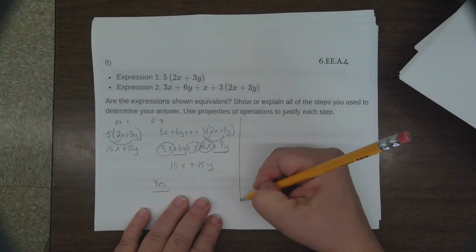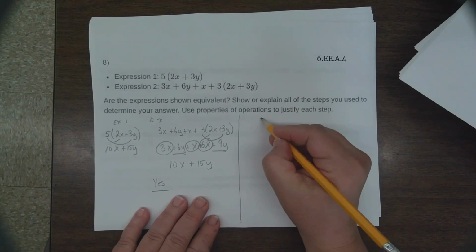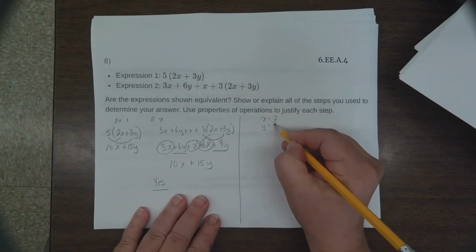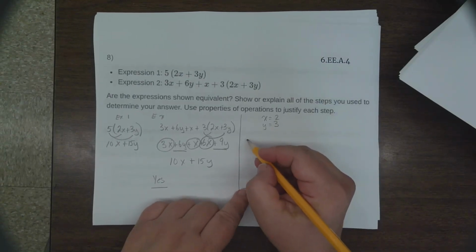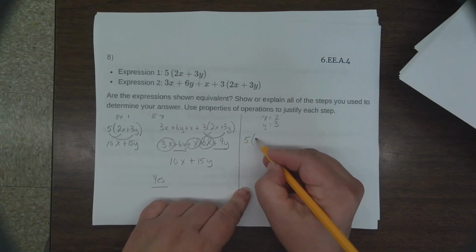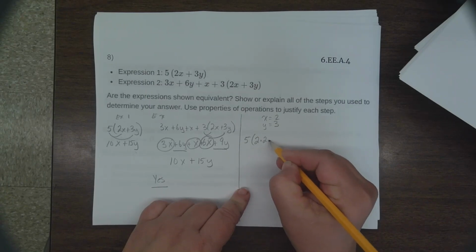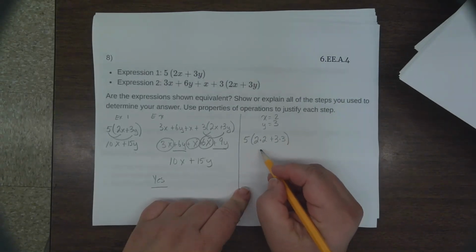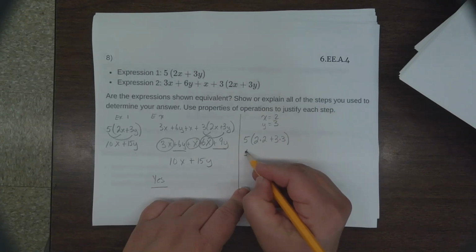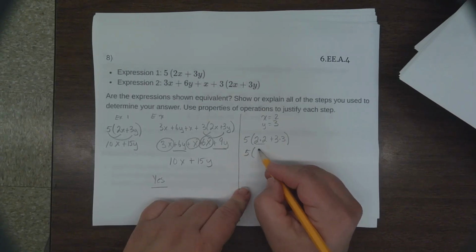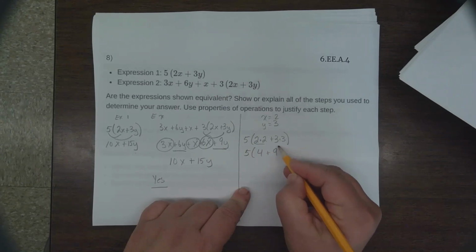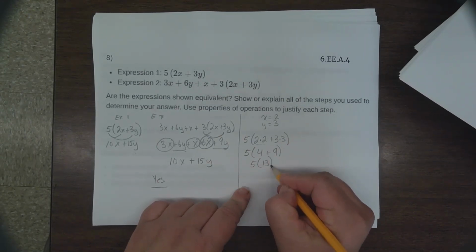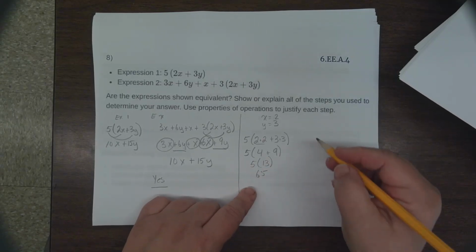The other one is to give a value. I might say x is 2 and y is 3. So then I substitute my values: 5 times (2 times 2 plus 3 times 3). Okay, going by order of operations, I do my parentheses first. 4 plus 9 is 13. So then I'm doing 5 times 13, which is 65.